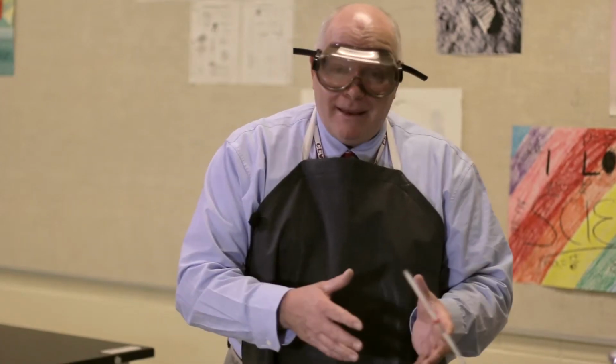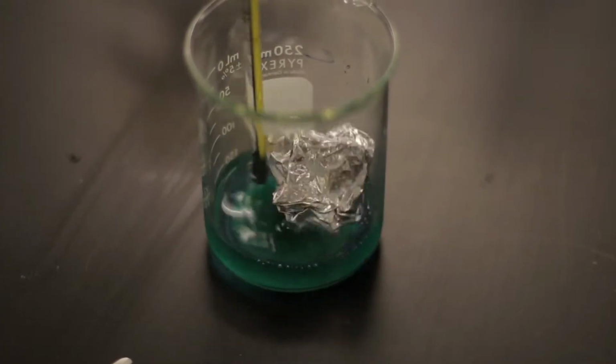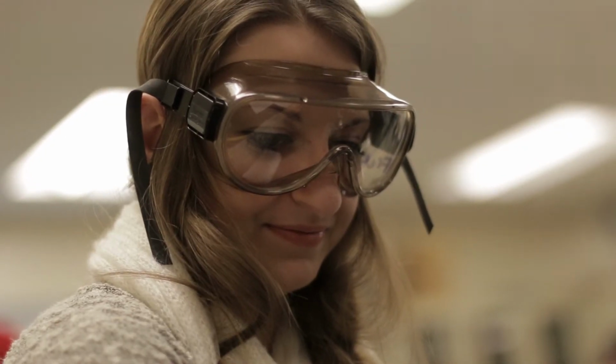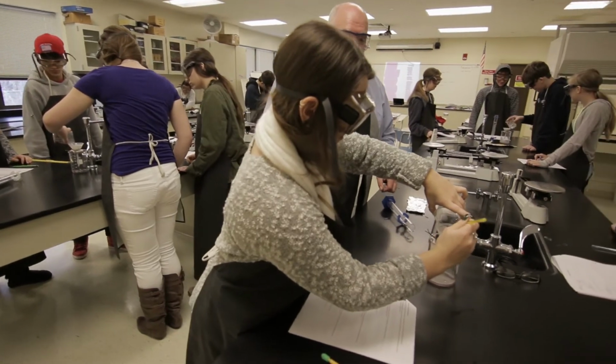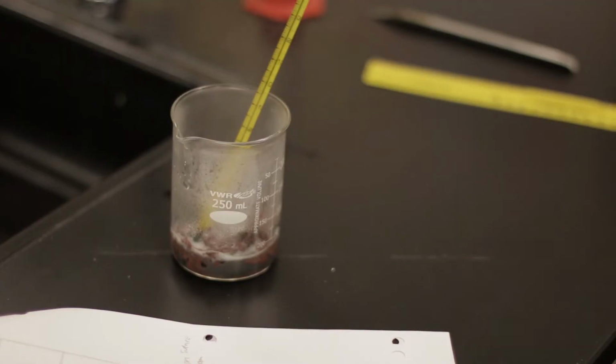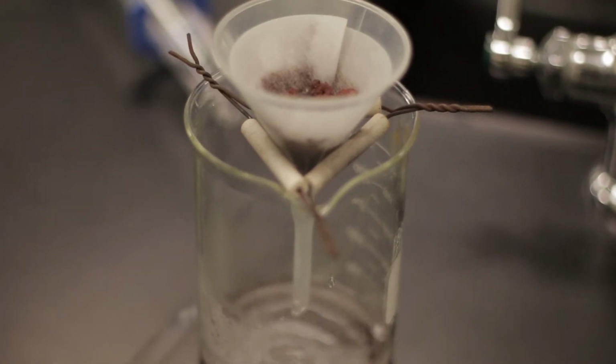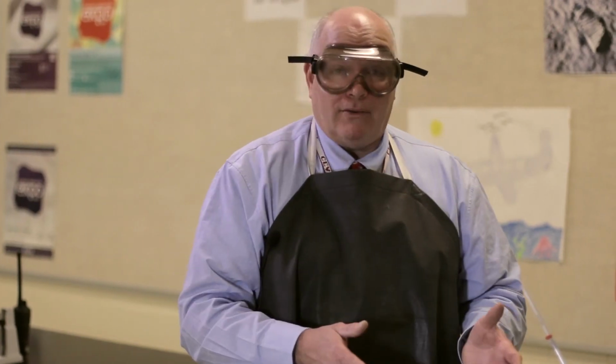Then they can come and they really practice making observations: temperature change, color change, formation of a gas. All these are indications of a chemical reaction that we see in this particular chemical reaction. All the color changes and the temperature change and the formation of a gas. These are all things that they learn in the classroom and now they practice in the lab.